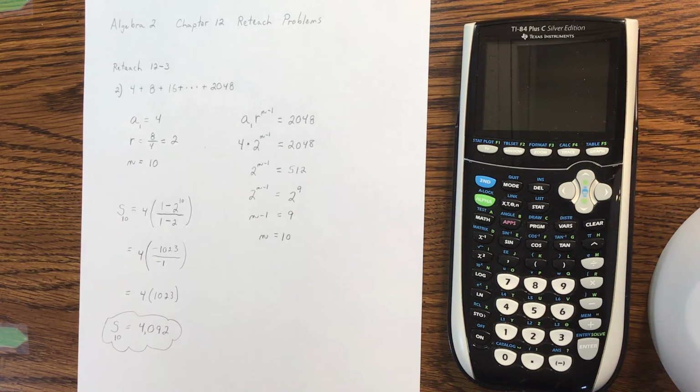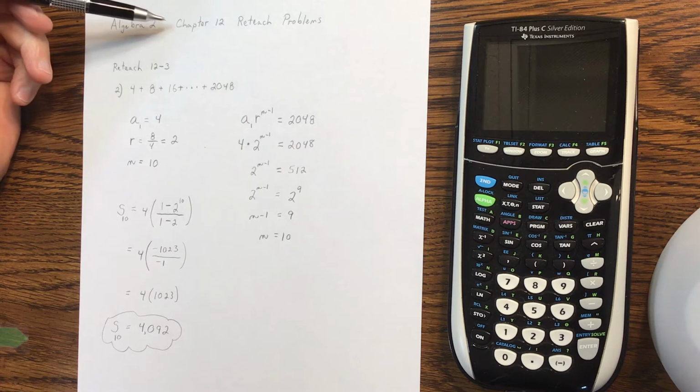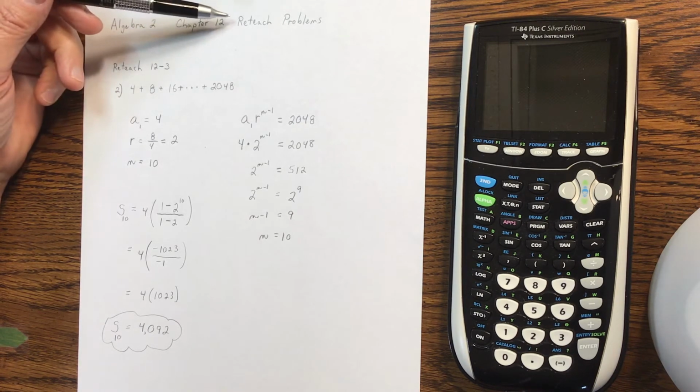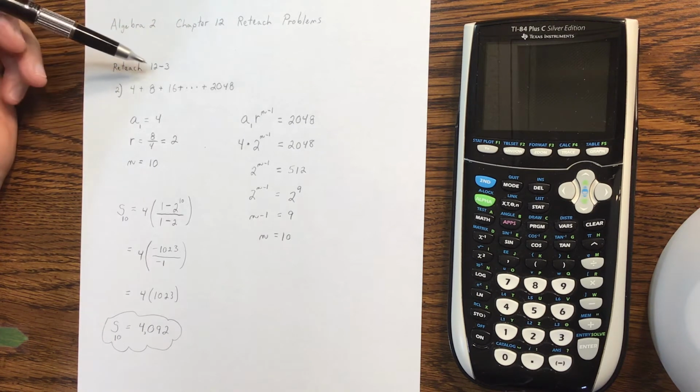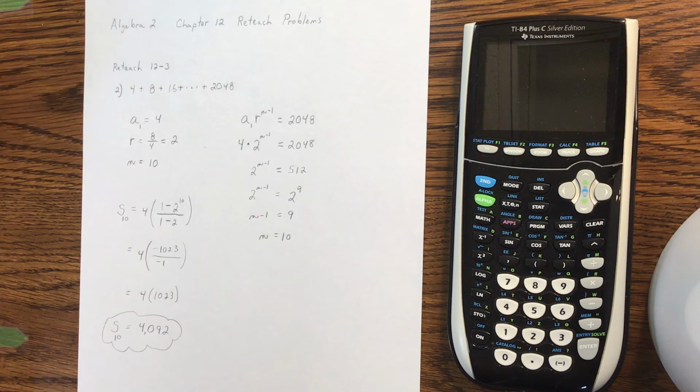Good morning, Algebra 2. We had one request for a problem from the Chapter 12 Reteach problems, and it comes from Reteach Chapter 12, Section 3, and it was for number 2.